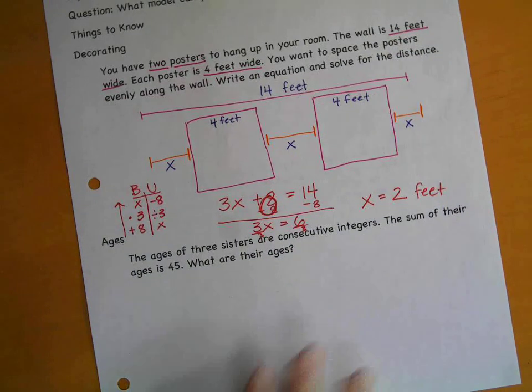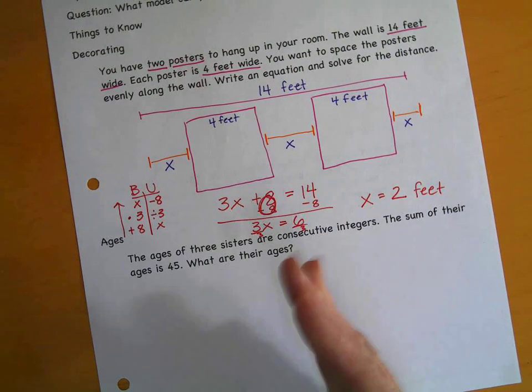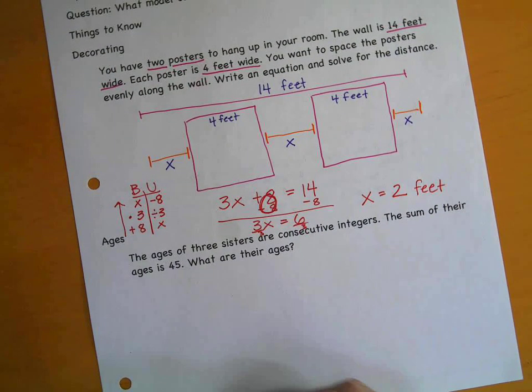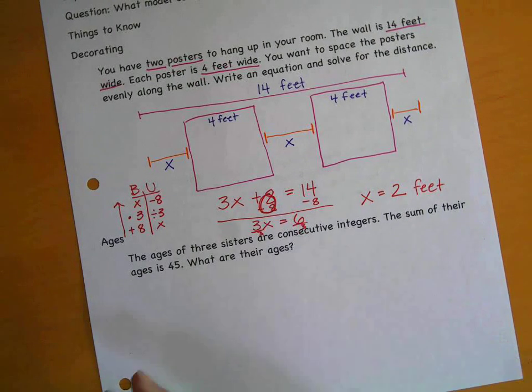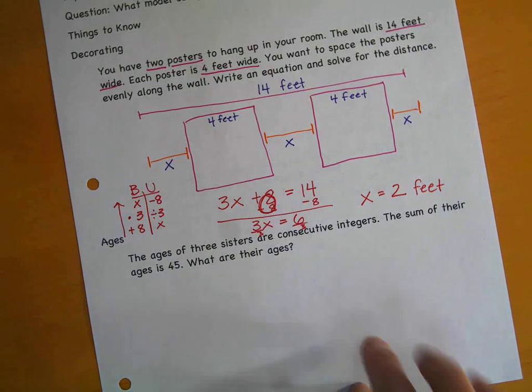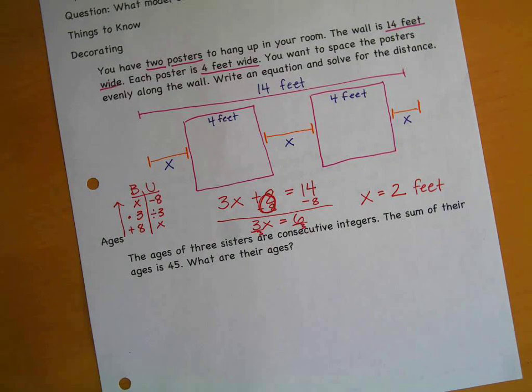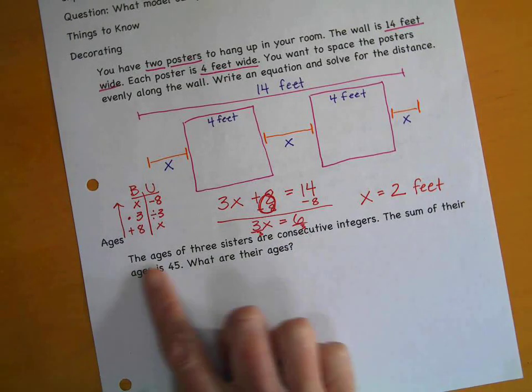Let's try another one. Ages. The ages of 3 sisters are consecutive integers. Consecutive means one right after another. So if you go in order, consecutive would be 1, 2, 3, 4, 5, because consecutive means right after the other. Every time you see the word consecutive, I want you to think of stairs. When we climb stairs, we go up, up, up, up, up, up, up until we're to the top. Okay, so consecutive means one right after the other.